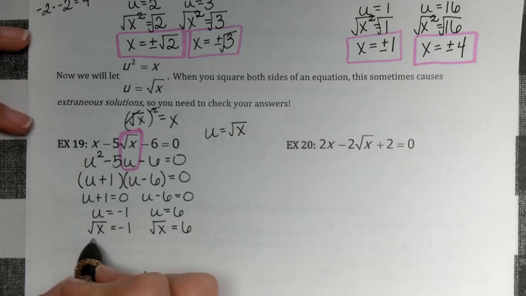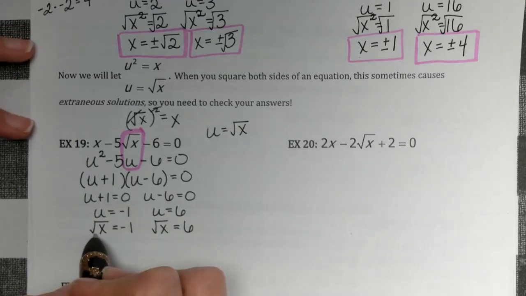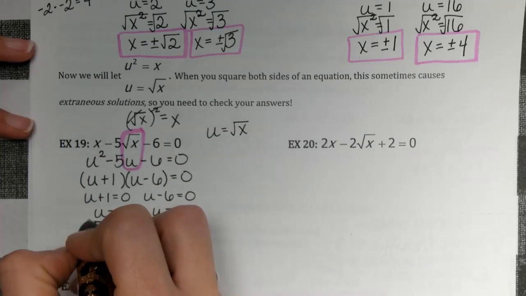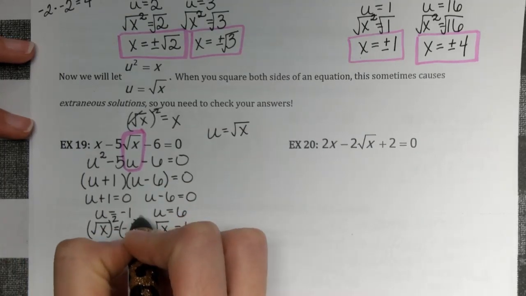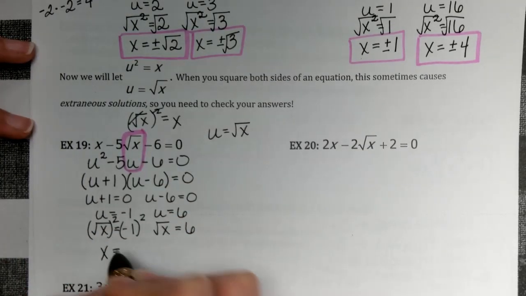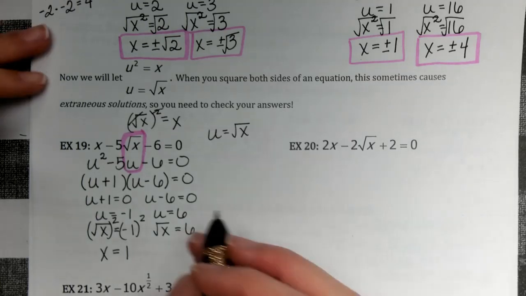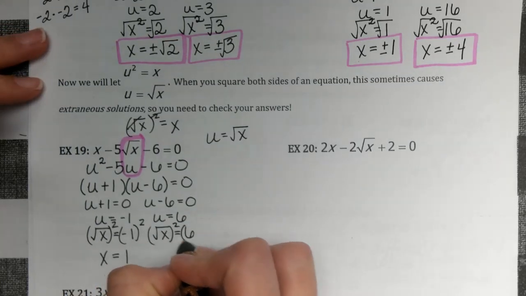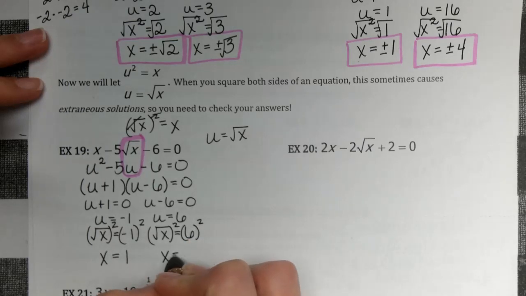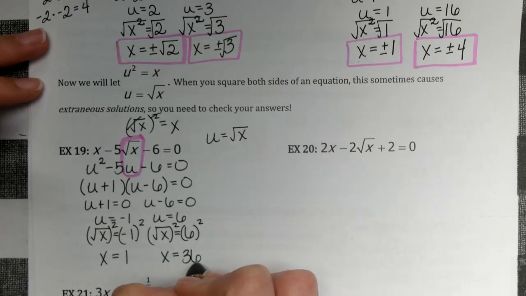So if it's the square root of x, how am I going to solve for x? Square it. I square both sides. X equals what? 1. Do I need a plus or minus there? Why not? It's positive no matter what, because anything squared is positive. Okay, so then square this side, and x is equal to 36.